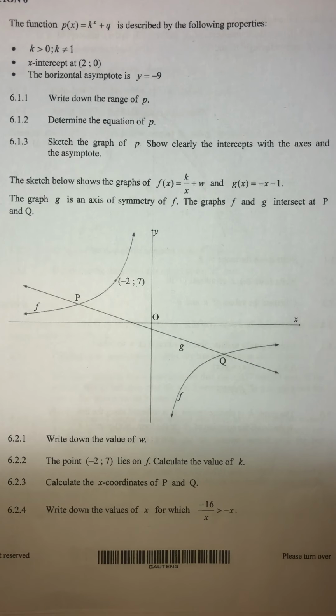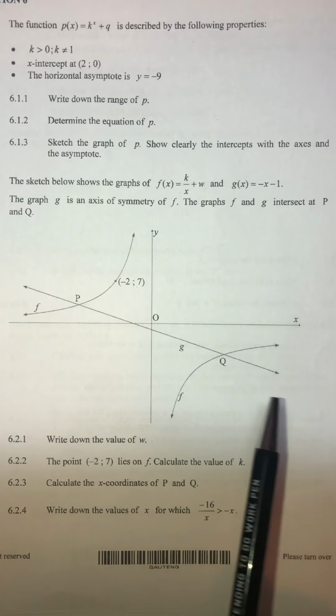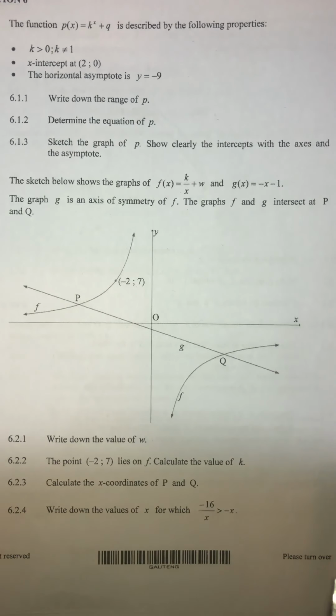On to the next one, 6.2. The sketch below shows the graph of f(x) = k/(x + w) and g(x) = -x - 1. The graph g is an axis of symmetry of f. The graphs f and g intersect at P and Q, and then you have your graph here. They gave us another point there. Okay, so question 6.2.1: write down the value of w.